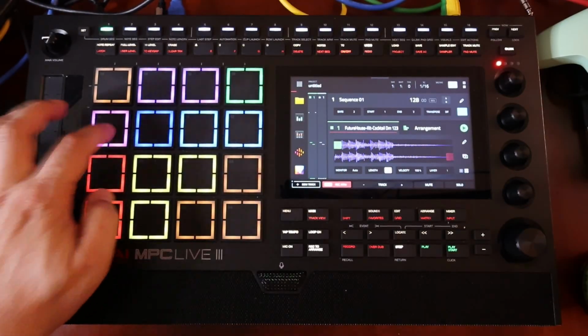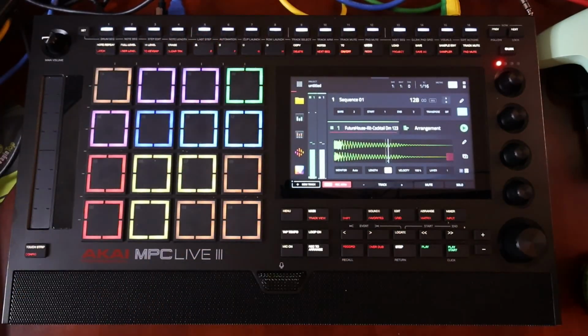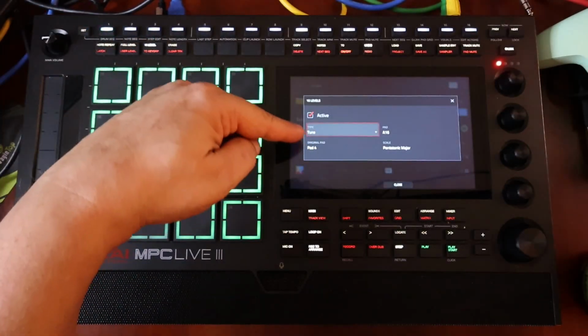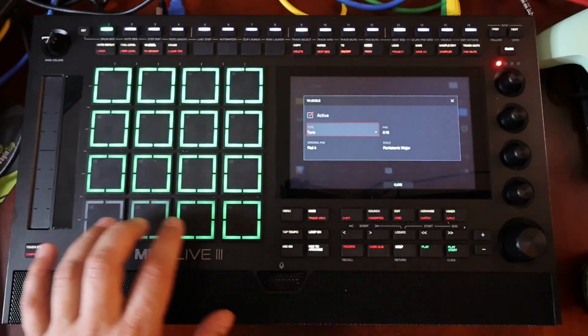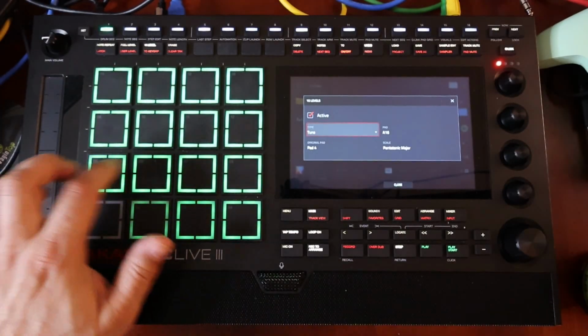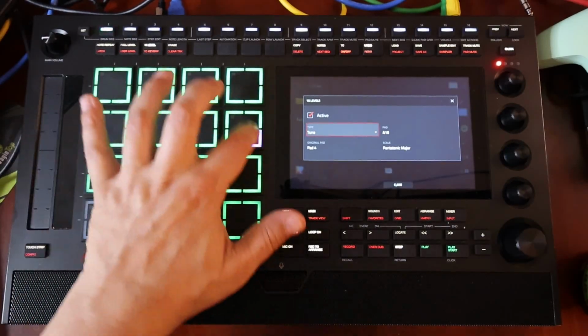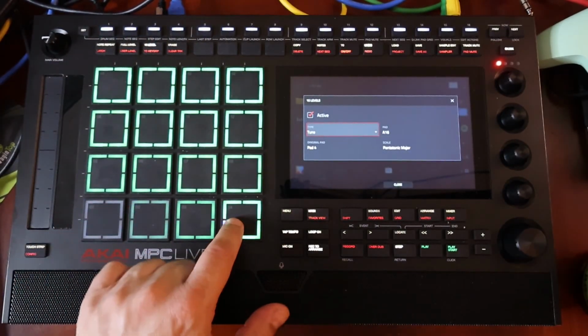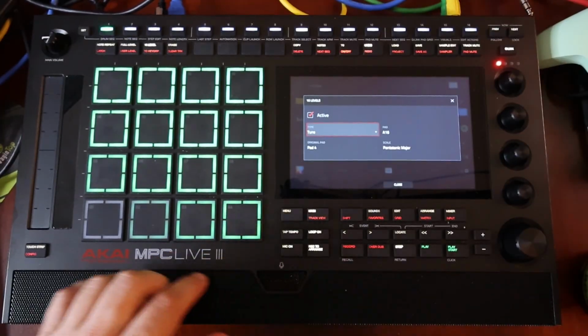Say, for example, let's see, where's that? There's the bass. Say, for example, I went ahead and I hit this 16 level button. So it says tune right there. That means these notes, it's tuned. Every time I hit it, it goes up. And these ones are lower than the original root note. This is the original root sample right here.